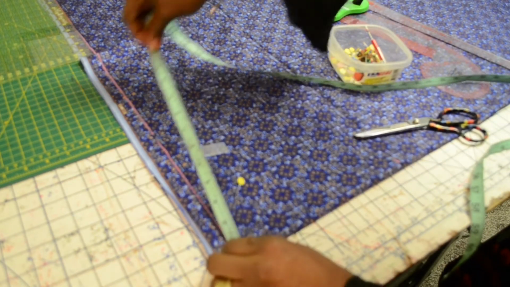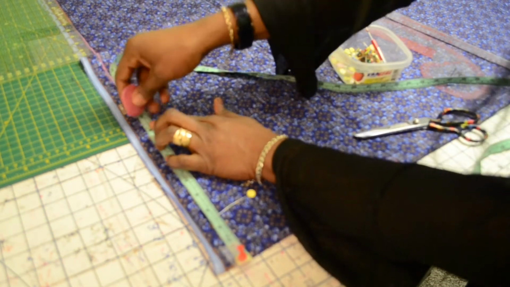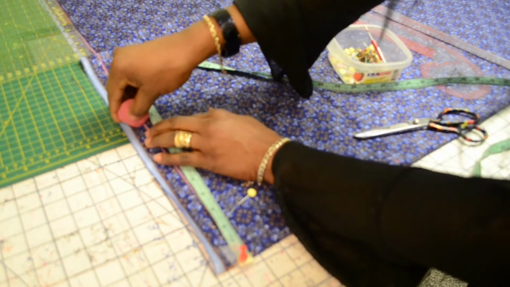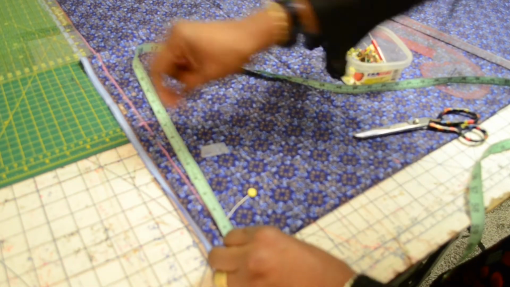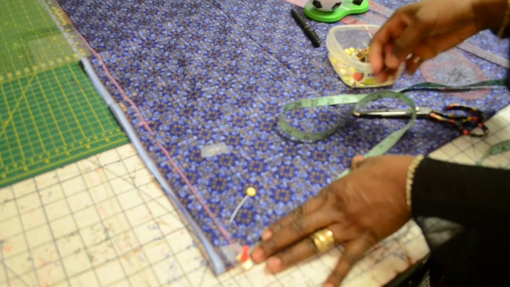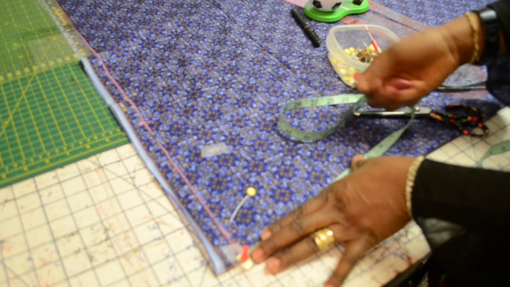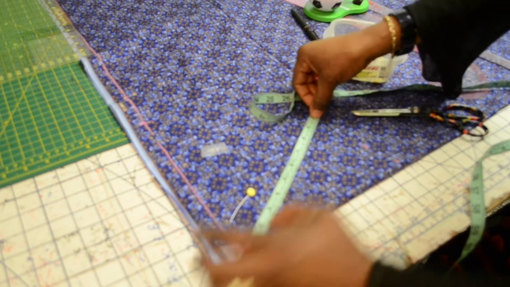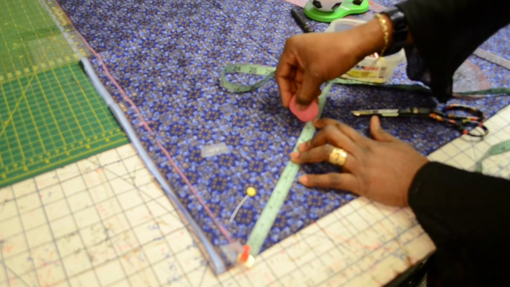Then I come to this side too. I have my 9.5. Okay. Now I go round. So I do my 9.5 marking. Start in place. I have my 9.5.